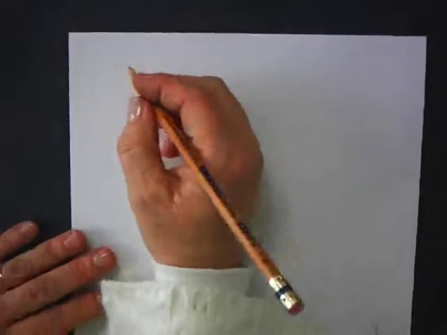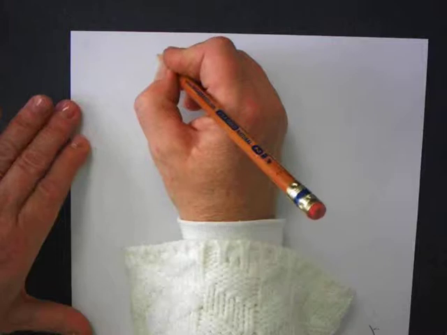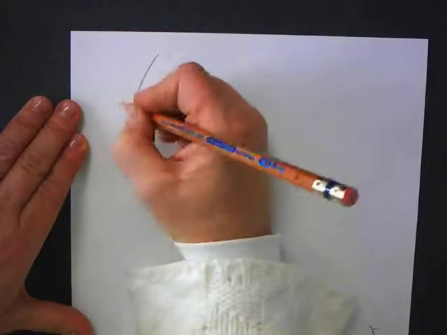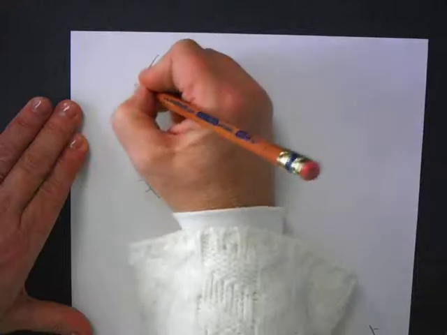You know what? I think I'm going to need a little more room. I'm going to redo. Mulligan. Right? Golfers taking a mulligan. Yep.